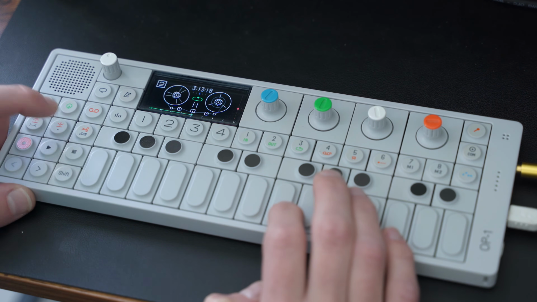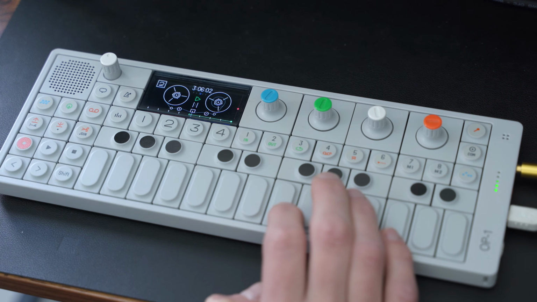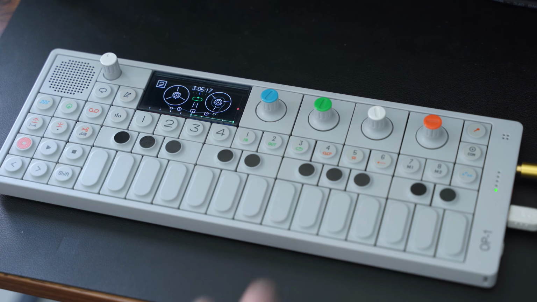So yeah, kind of a stupid sound for the example, but basically lifting the track and then dropping it down as it is just kind of like a fail-safe in case you mess up if you're live recording over a tape track, because the OP-1 does not have an undo feature, but this is kind of a shortcut or a workaround for that.